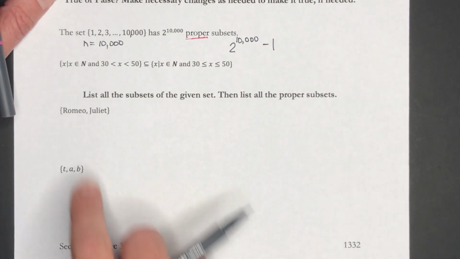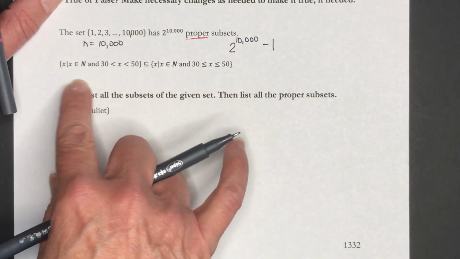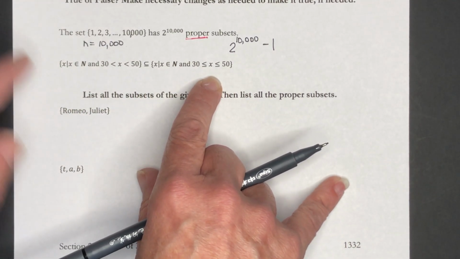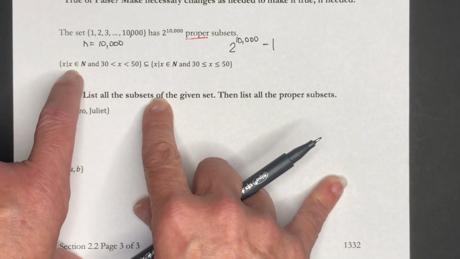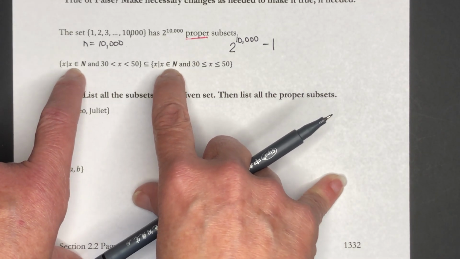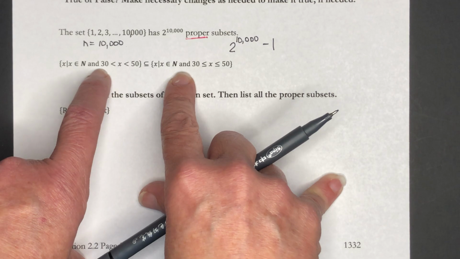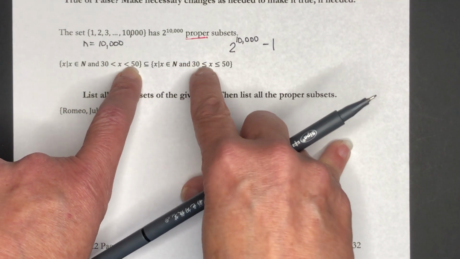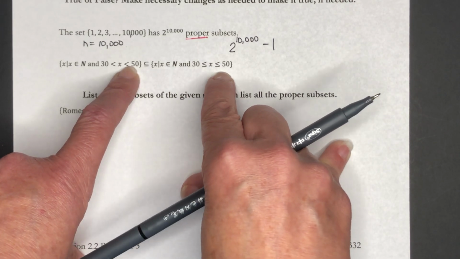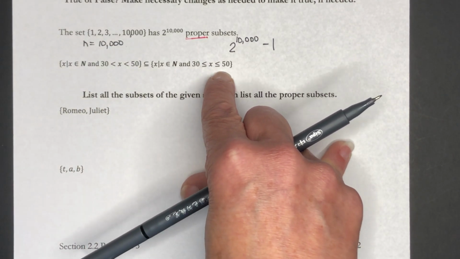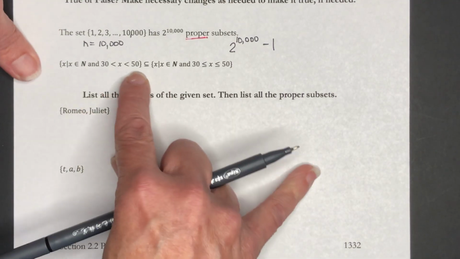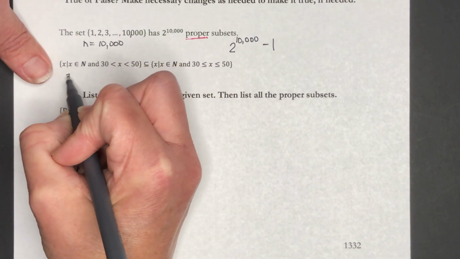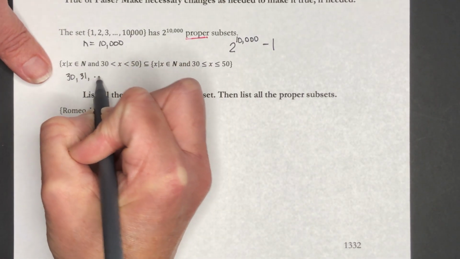Okay, so now this is also true and false. We have the set of all x that is a natural number, where 30 is less than x is less than 50, and over here it's 30 is less than or equal to x, less than or equal to 50. Now the main difference here is if I were to list all of these out, I would start at 30, 31, and I'd go all the way up.